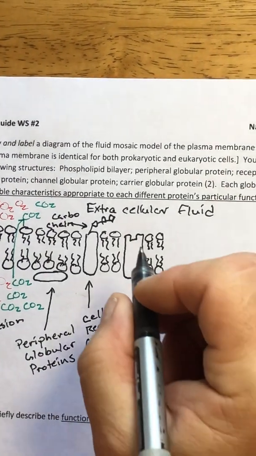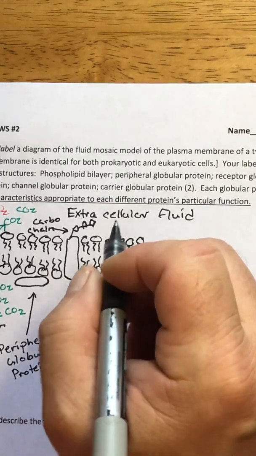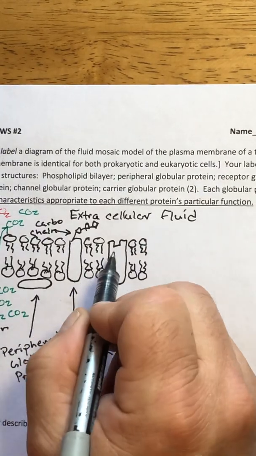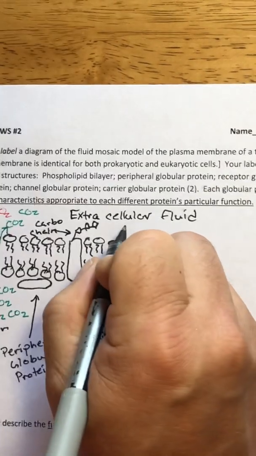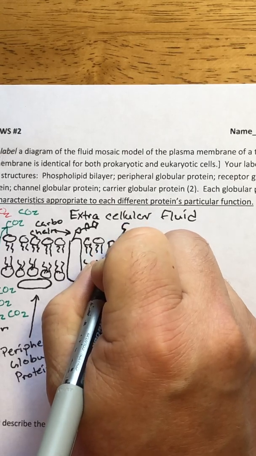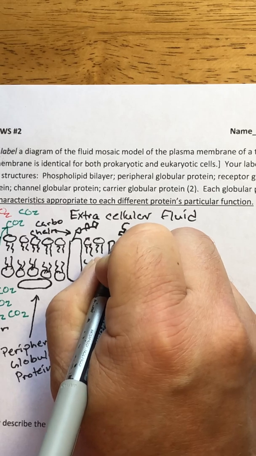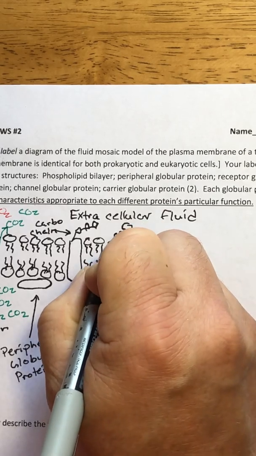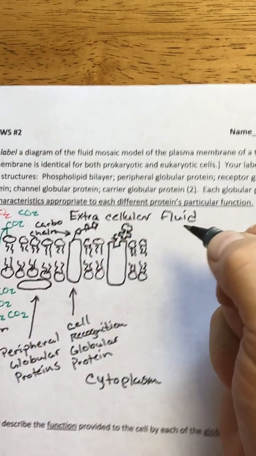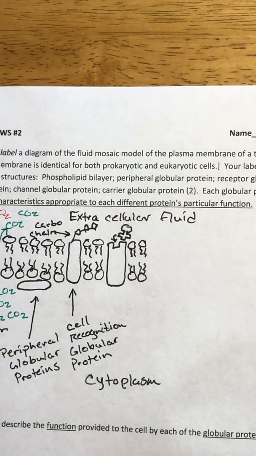Basically hormones and enzymes will interact with this binding site. And so say this would be a hormone or an enzyme, and it has a specific kind of fit that will interact with that binding site and turn on chemical reactions inside the cell.